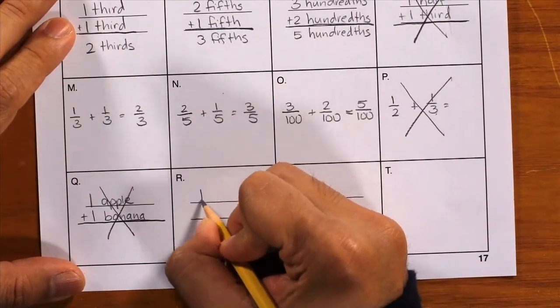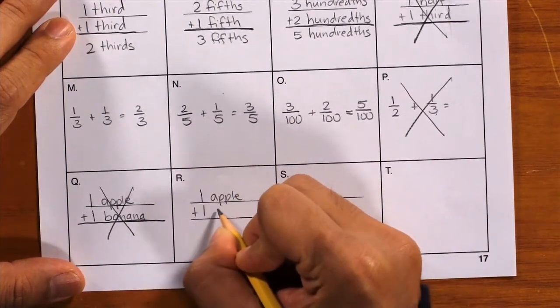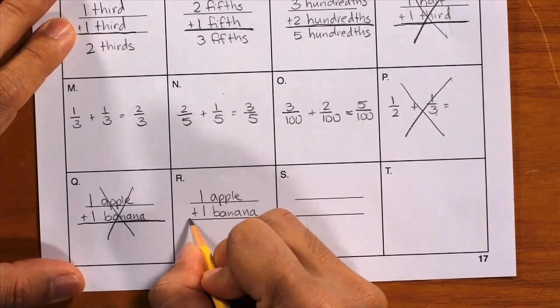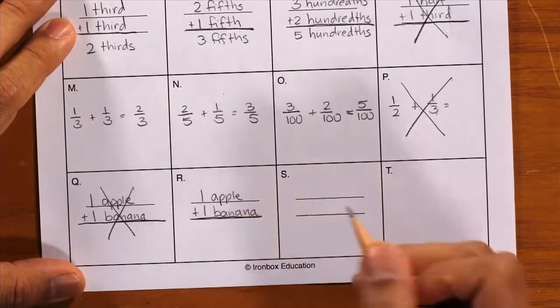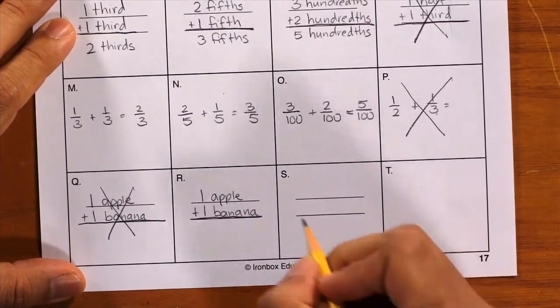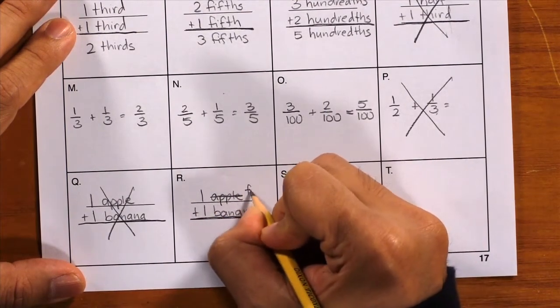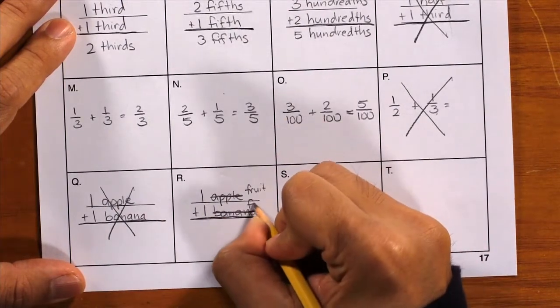In box R, let's write 1 apple plus 1 banana. The same problem. And again, what if I asked you to find a way? And students come to realize that, oh, okay, apples and bananas are both fruit. So we can actually rewrite this. Let's cross off apple and write fruit. Cross off banana and write fruit.